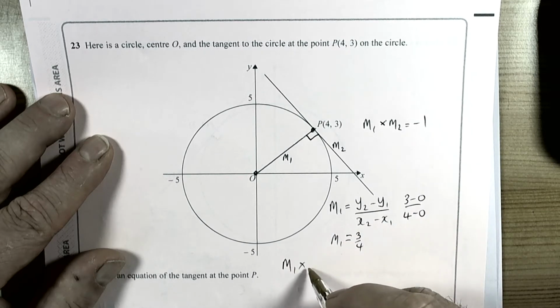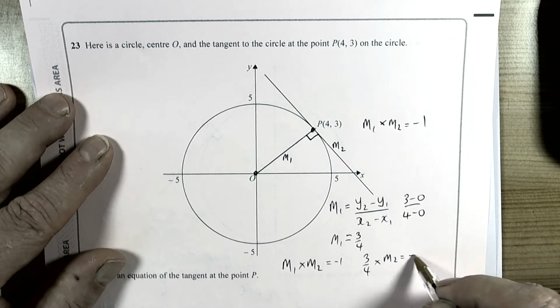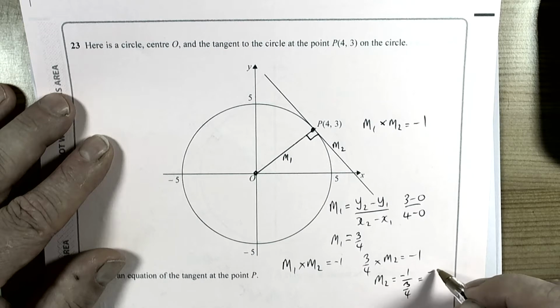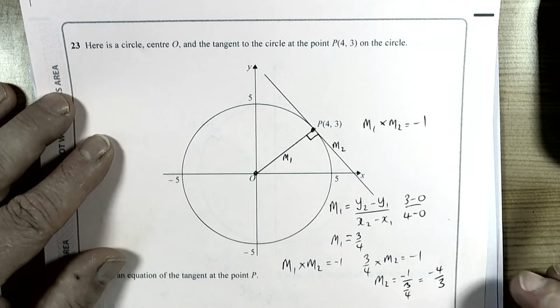Using the rule of perpendicular gradients, then we can see that 3/4 times m2 will equal -1. So m2 will equal -1 divided by 3/4, which equals -4/3. So we know that the gradient of the tangent line is now -4/3.